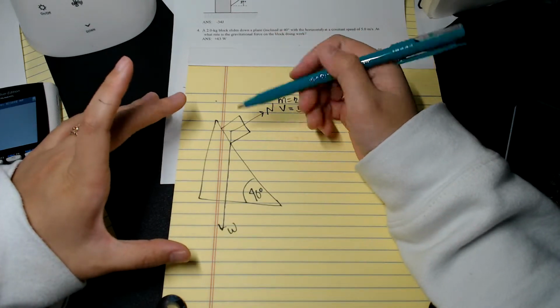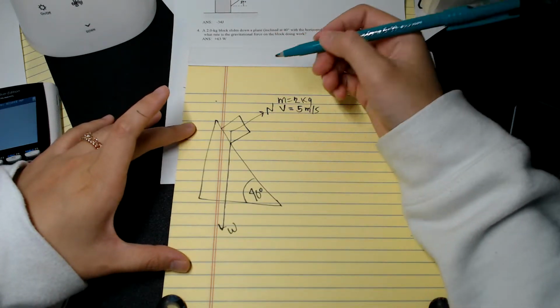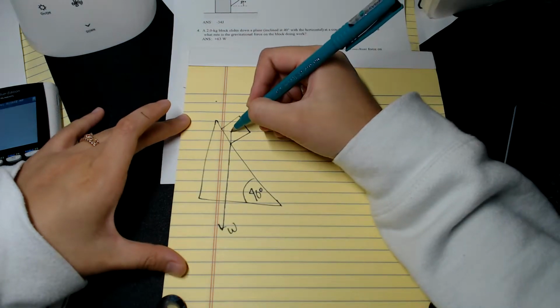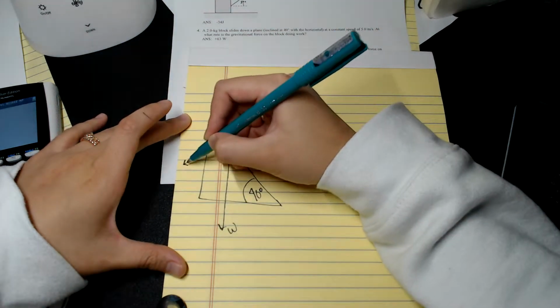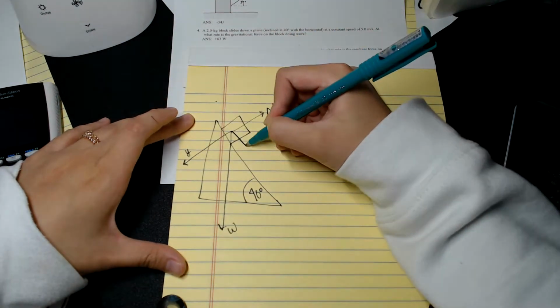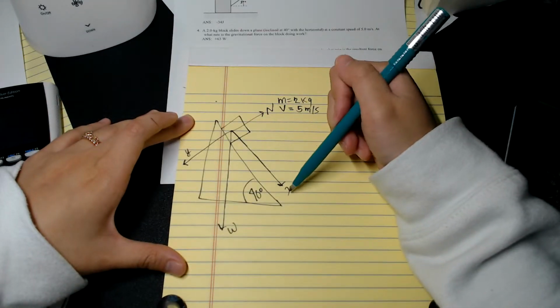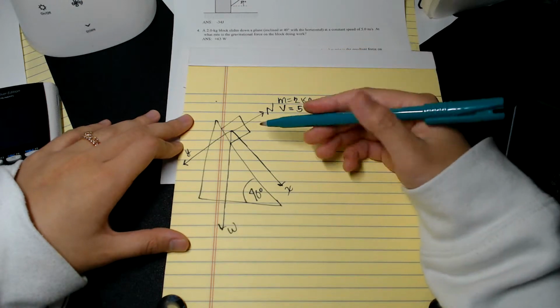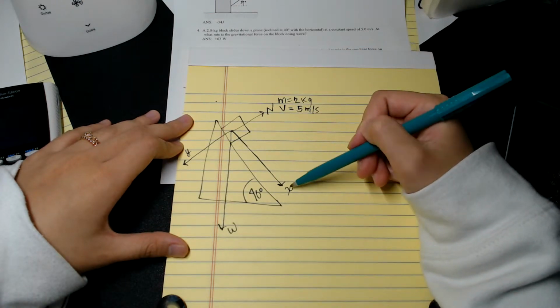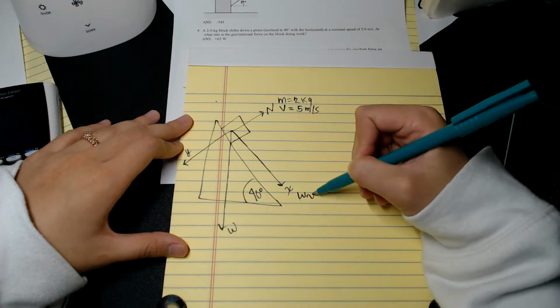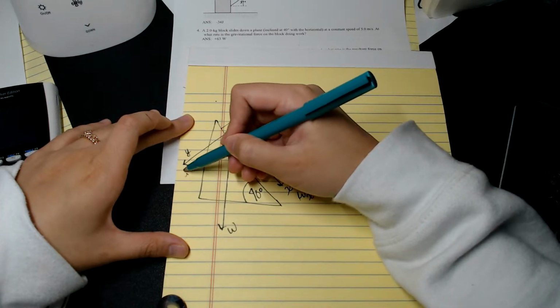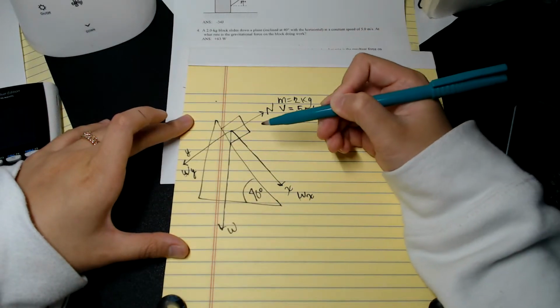So we're going to draw our xy coordinate according to the motion. I have my y here and my x here. Since our motion is going this way, I have my x going down this way. So this is going to be the weight of the x component, and the weight in the y component.